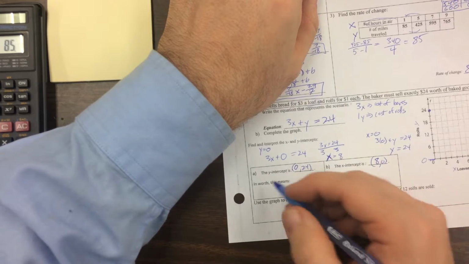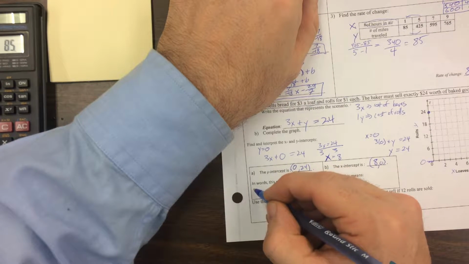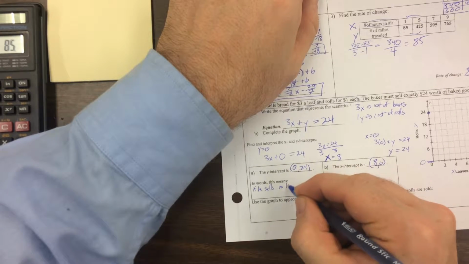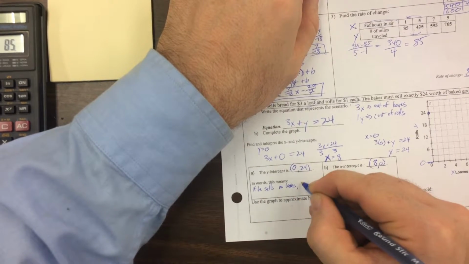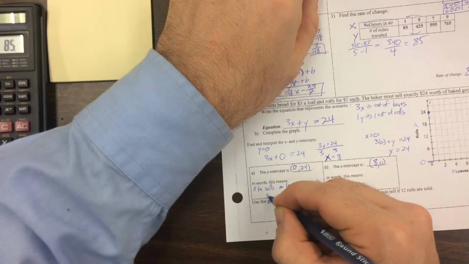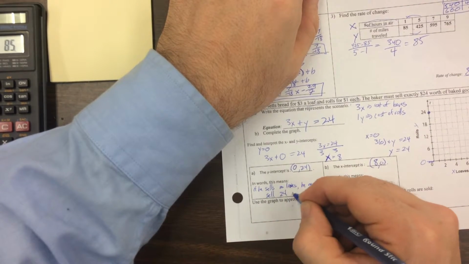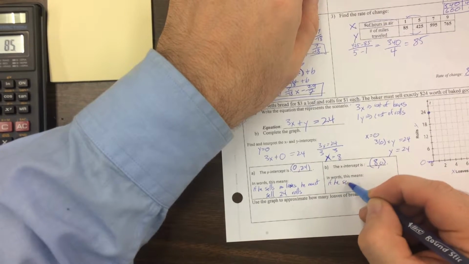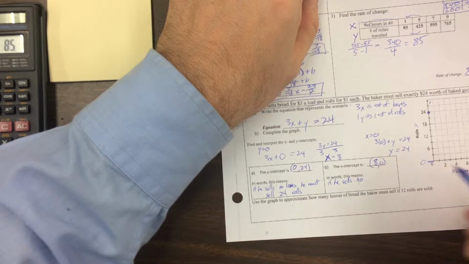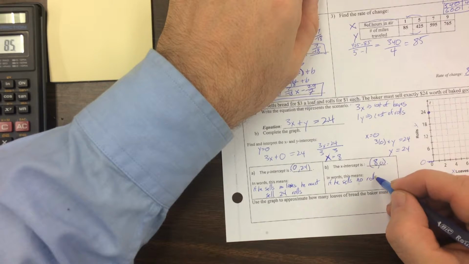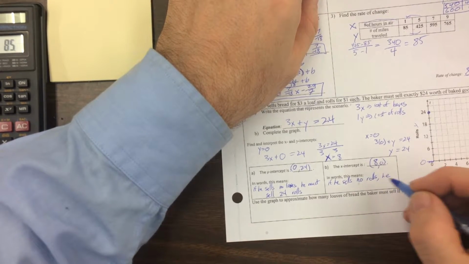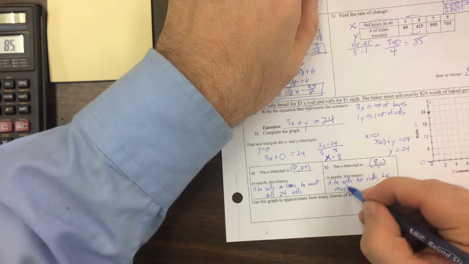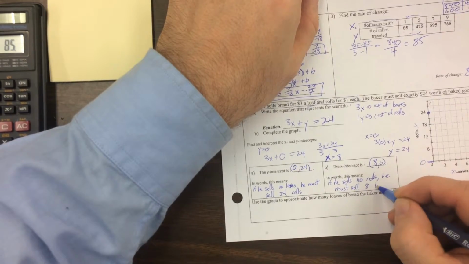In words, this means if he sells no loaves, he must sell 24 rolls. And here, if he sells no rolls, he must sell 8 loaves.